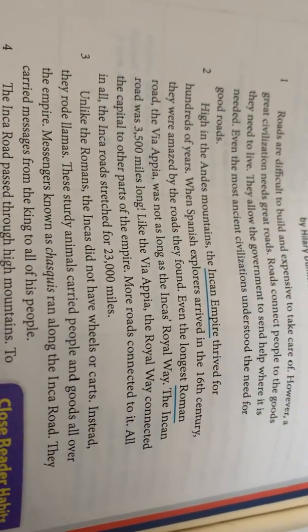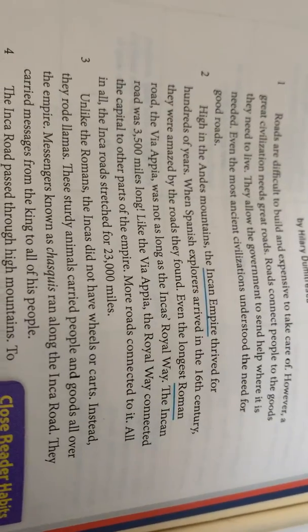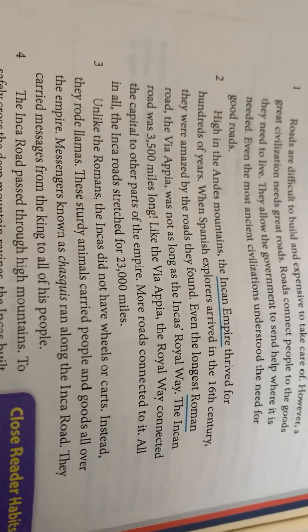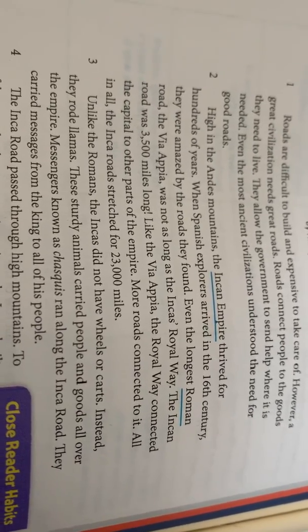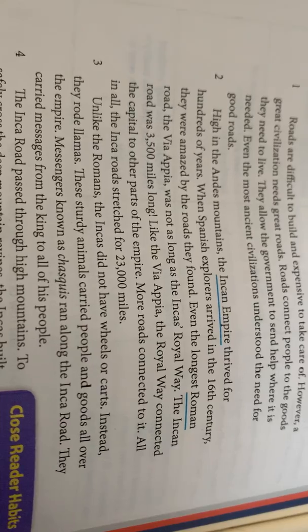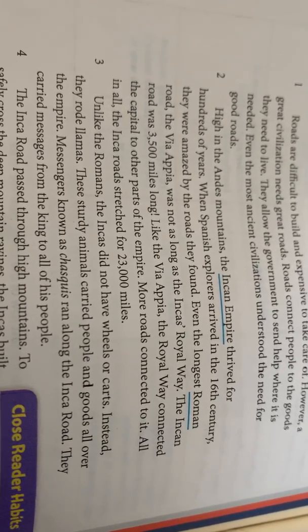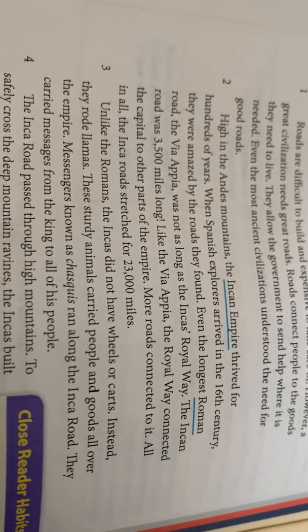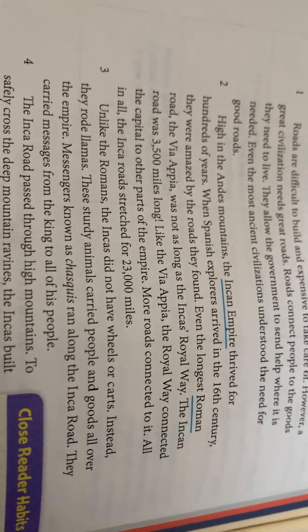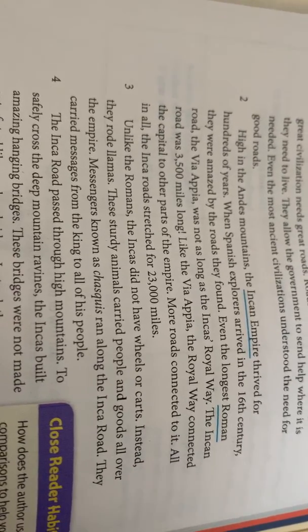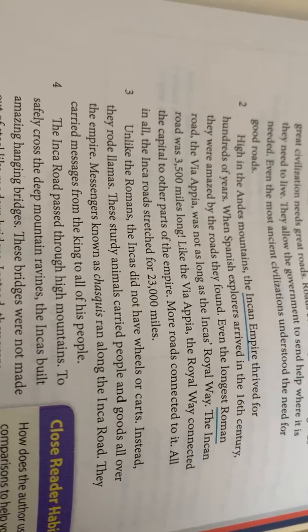Even the longest Roman road, the Via Appia, was not as long as the Inca's royal way. The Incan road was 3,500 miles long. Like the Via Appia, the royal way connected the capital to other parts of the empire. More roads connected to it. All in all, the Inca road stretched for 23,000 miles. Unlike the Romans, the Incas did not have wheels or carts. Instead, they rode llamas.